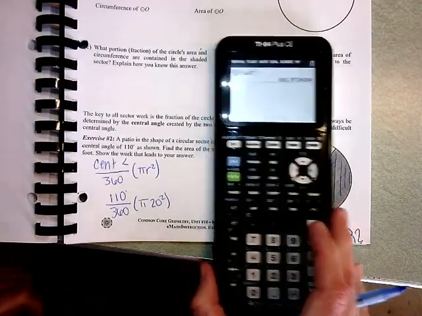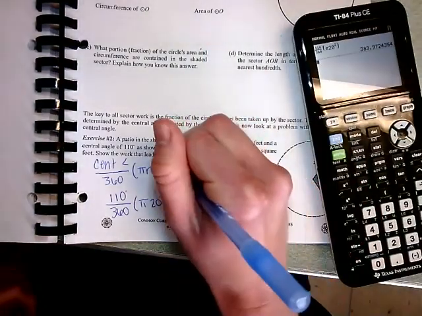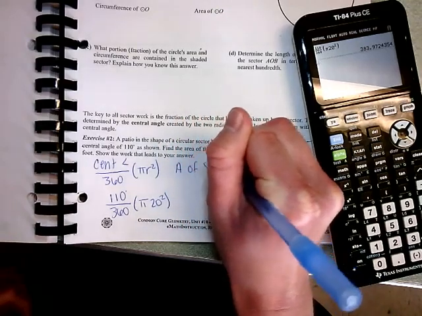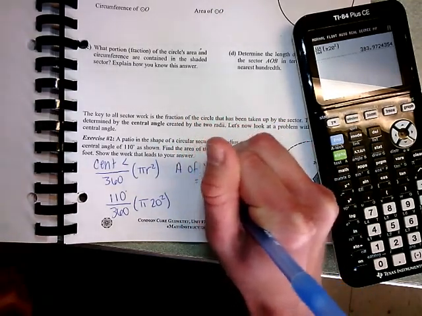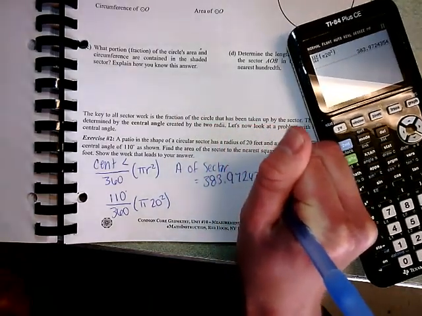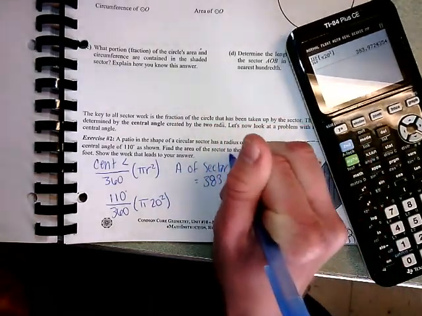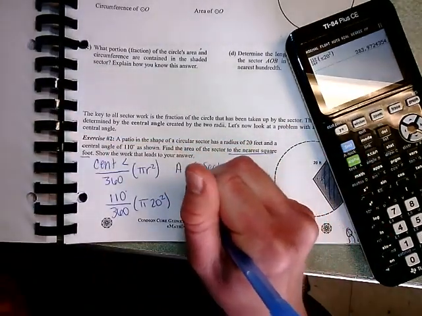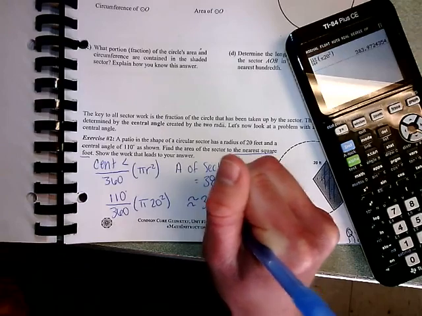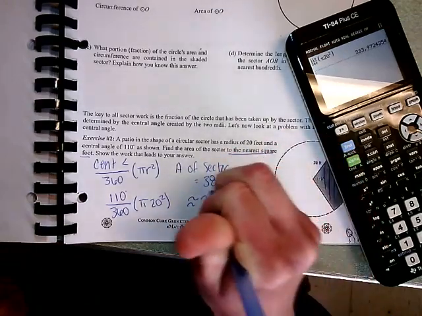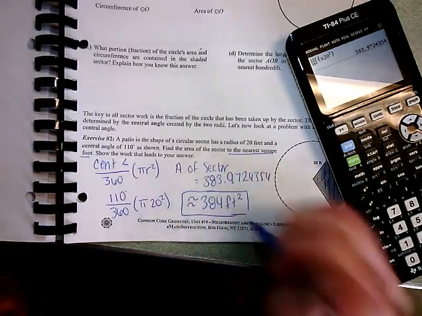Okay. So the area of the sector is equal to 383.9724354. Now we want to round to the nearest square foot, so to the nearest whole number, so 384 feet squared is our answer. Okay.